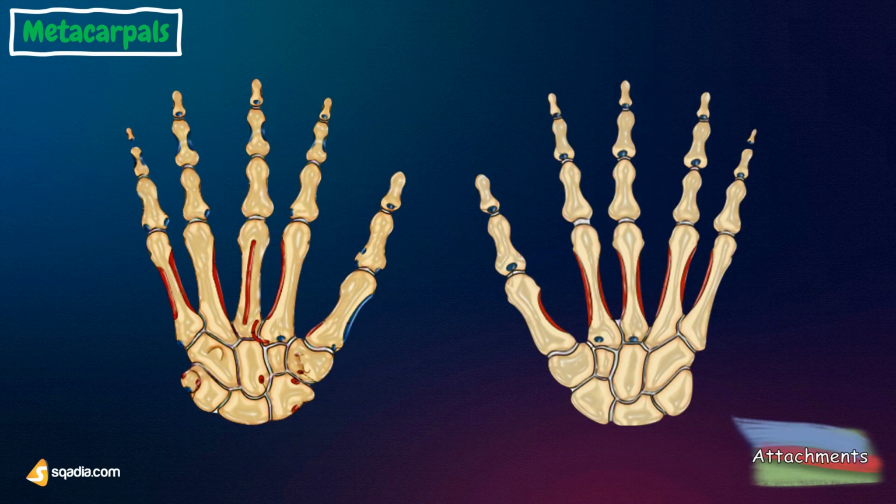The 4 metacarpals, other than the thumb metacarpal, are also joined proximally with each other. The ligaments of intermetacarpal articulations are present which unite the metacarpal bones. These are the dorsal, interosseous, and palmar metacarpal ligaments. We have now covered all the articulations of the metacarpal bones.